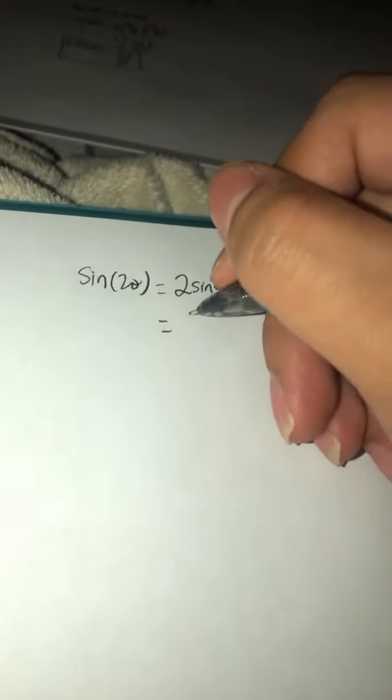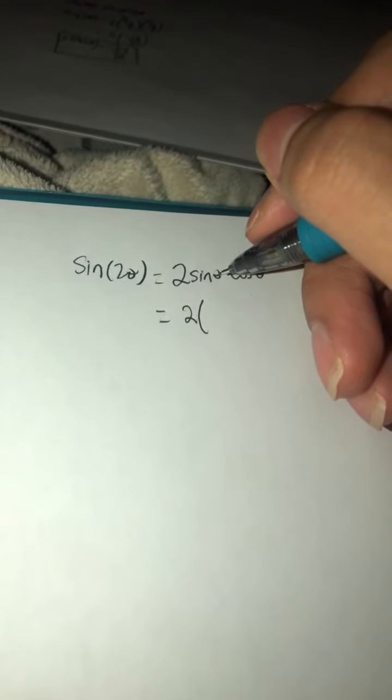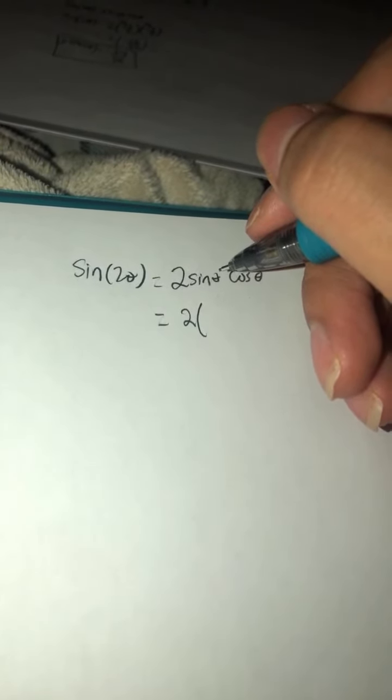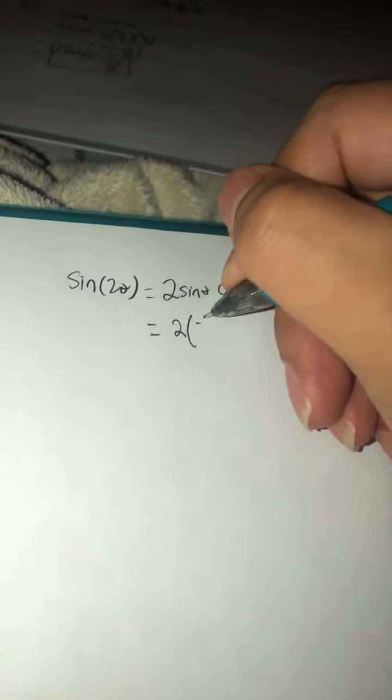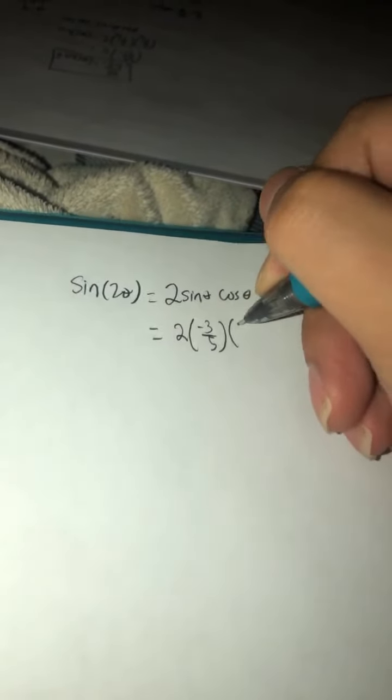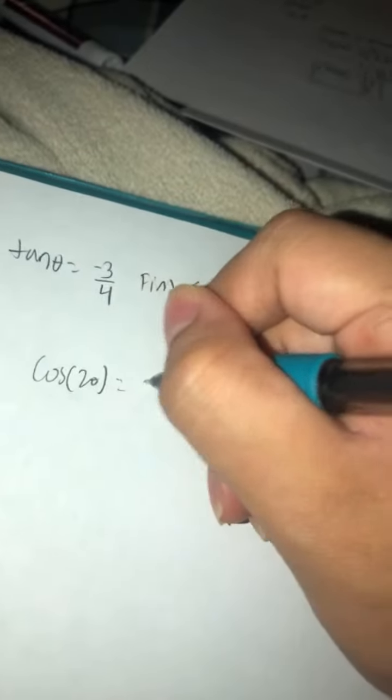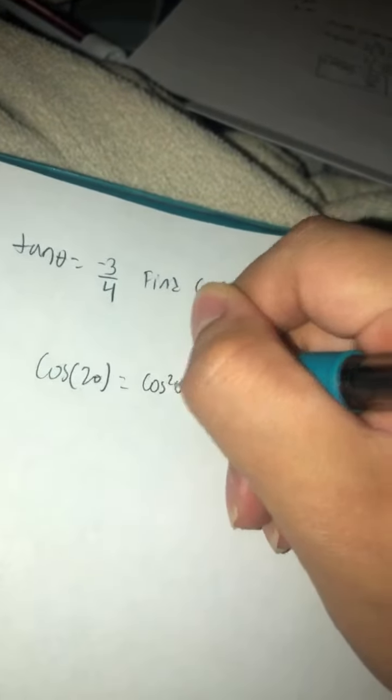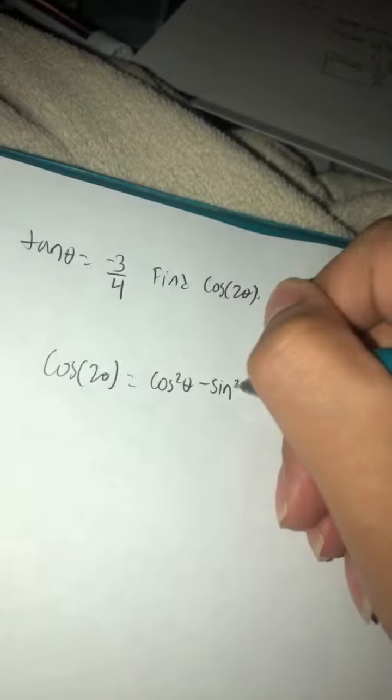Which was 2 times negative 3/5 times 4/5, right? And what about cosine of 2 theta? So cosine of 2 theta, like we said, is cosine squared theta minus sine squared theta.